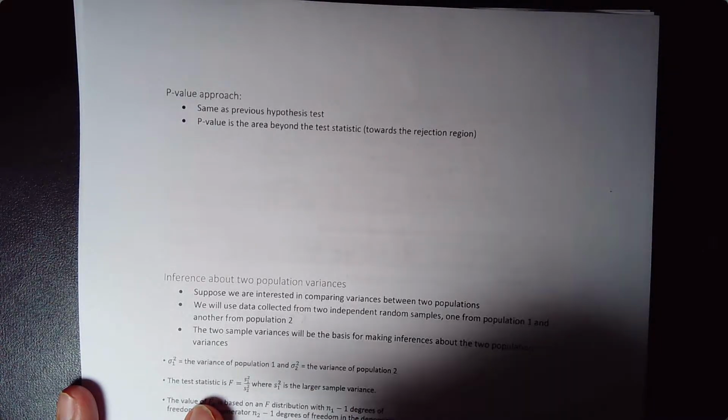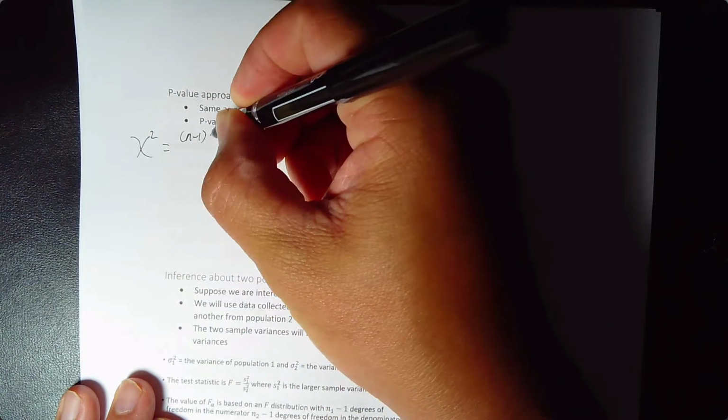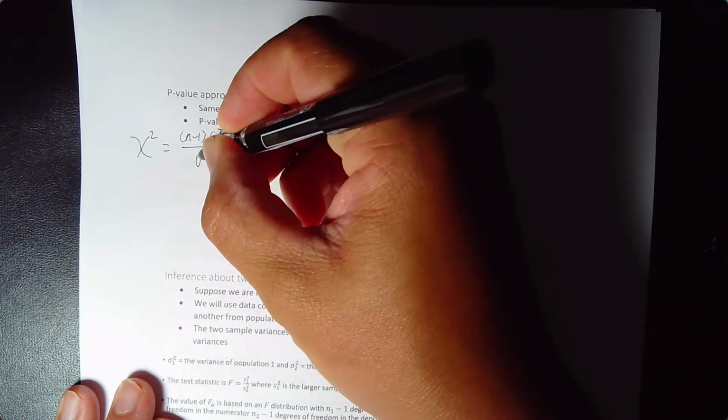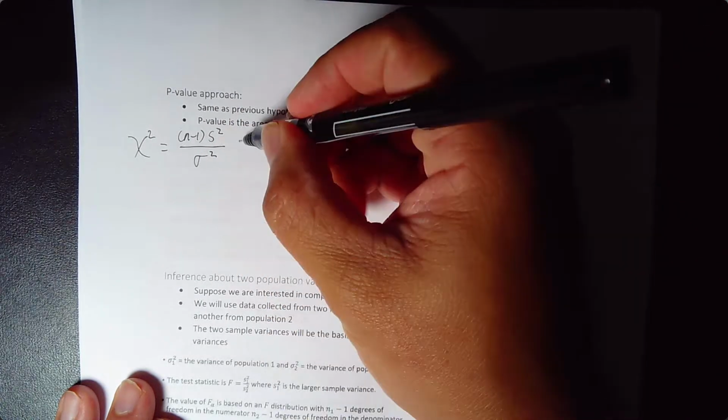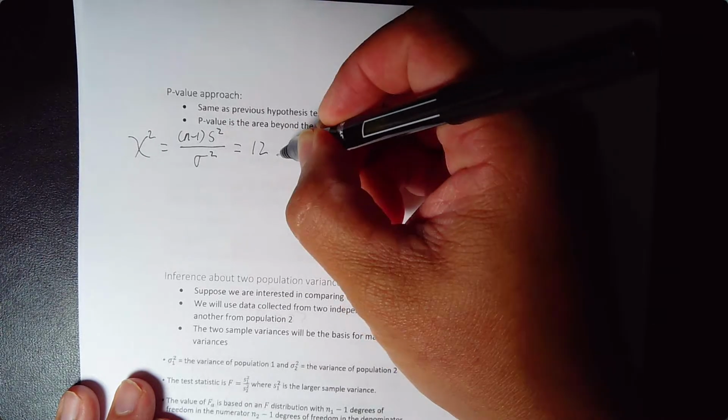Remember, a p-value represents the probability that we will observe a more extreme value if we go out and collect a sample again. Right? And so our test statistic, now recall our test statistic is (n minus 1) s squared over sigma squared, and in our previous page we've calculated our test statistic to be 12.6.